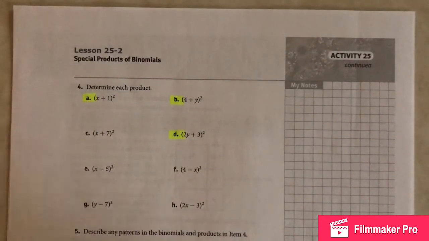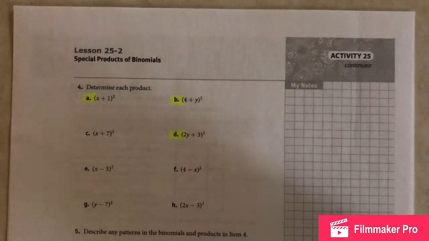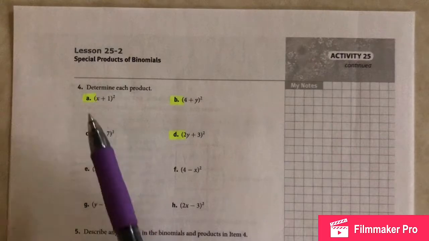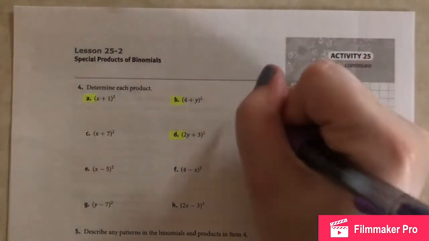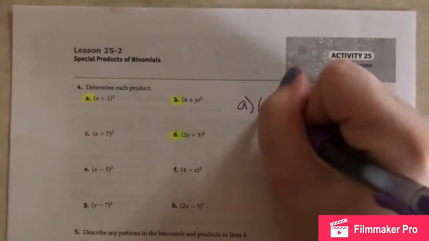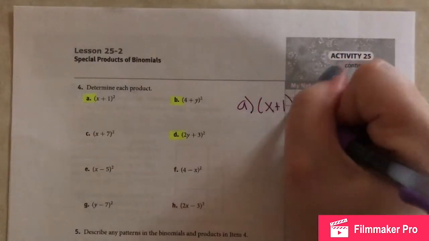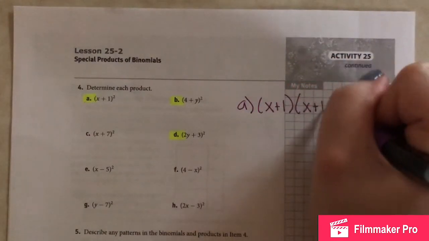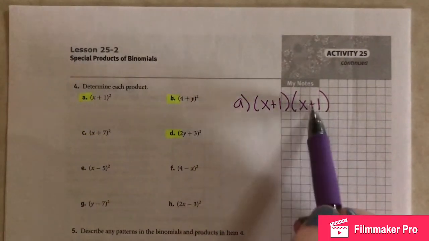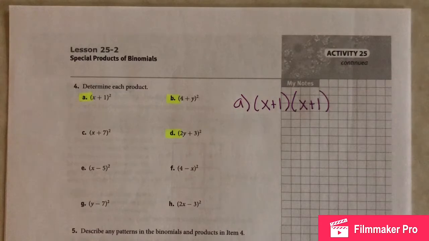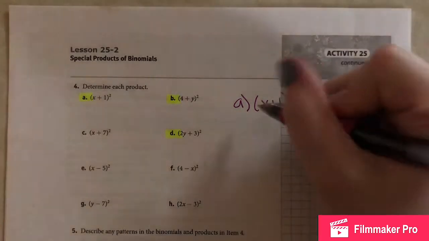So now number 4 says to determine each product. So now we're looking at a few different ones, and this is x plus 1 times x plus 1. So I'm going to write it over here to the side, and I'm going to write that twice. X plus 1, because that's what that squared means: we have 2 of these. So now we're doing the same thing.